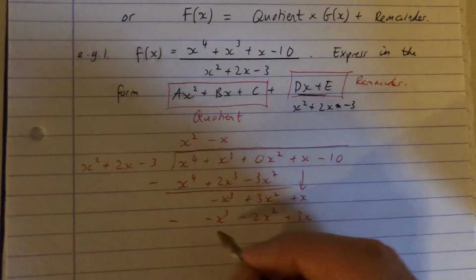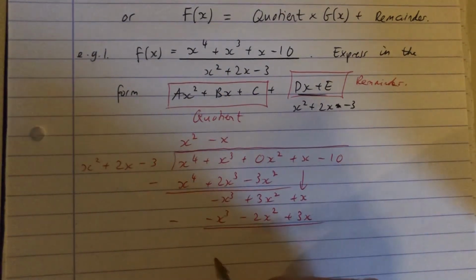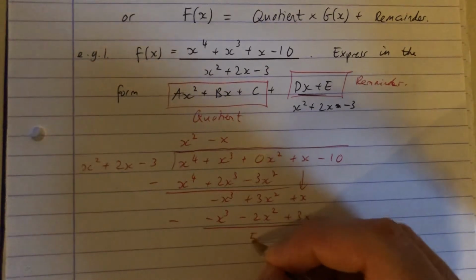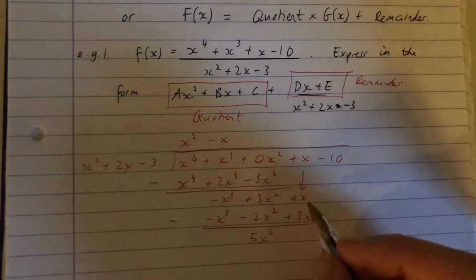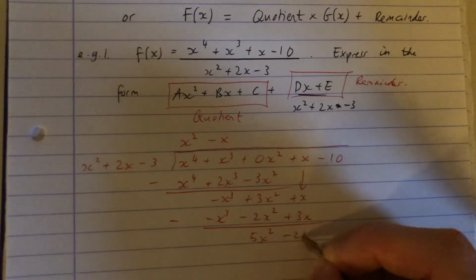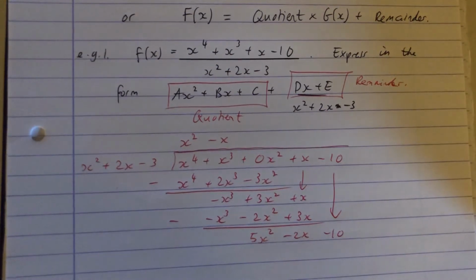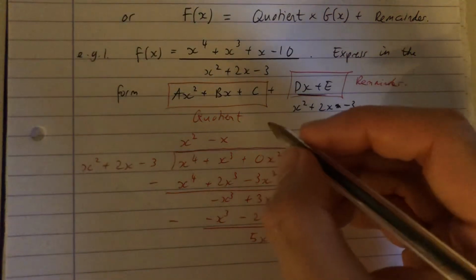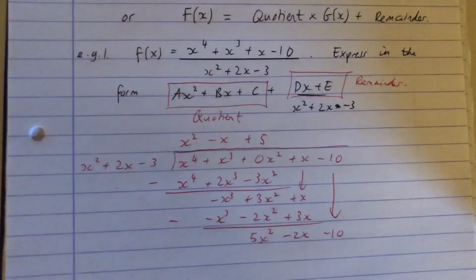Perform another subtraction. First column's got to disappear. Second column becomes plus 2, so 5x squared. x take away 3x is negative 2x. Bring the next one down. And then you have to get rid of the 5x squared, so that's going to be a plus 5.